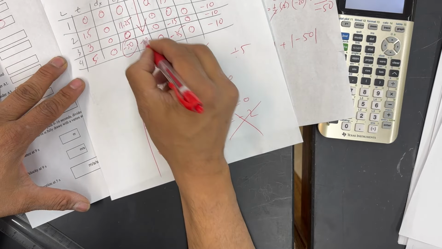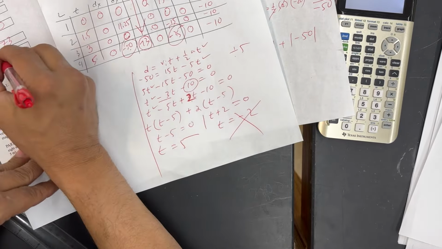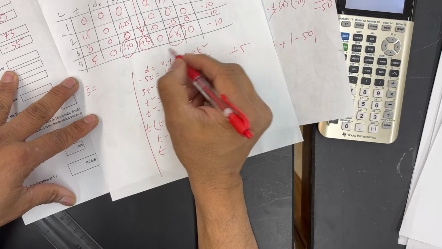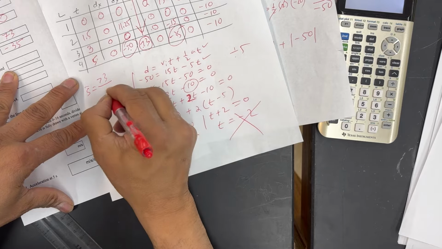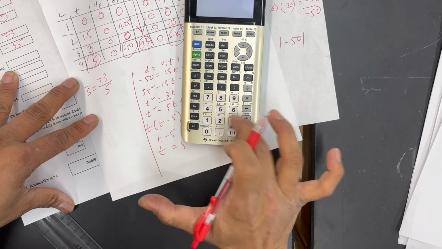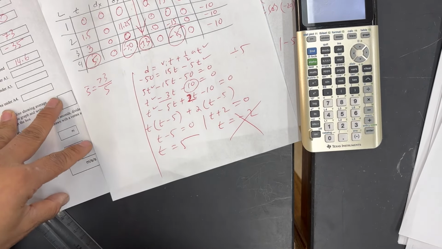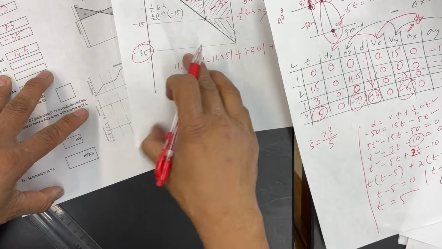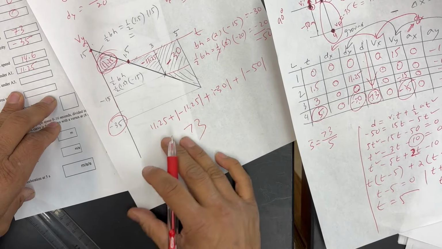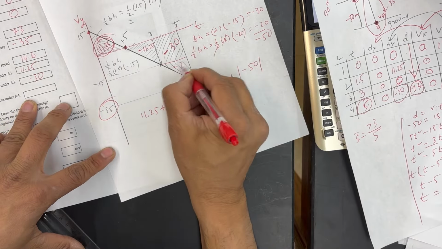Total distance is 73. Impact velocity is negative 35. Average speed is total distance over total time, where total distance is 73 and total time is 5. So 73 divided by 5 is 14.6. Area of A1 is 11.25. Area of A3 is negative 30. Area of A4 is negative 20.